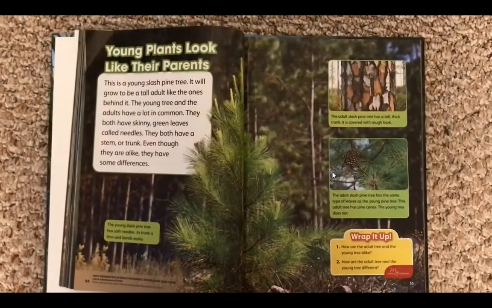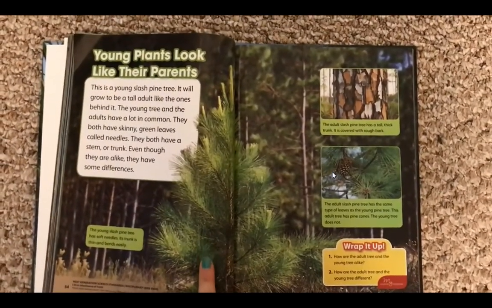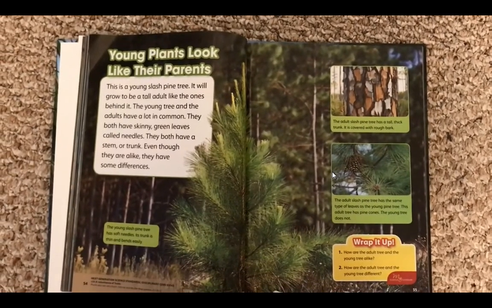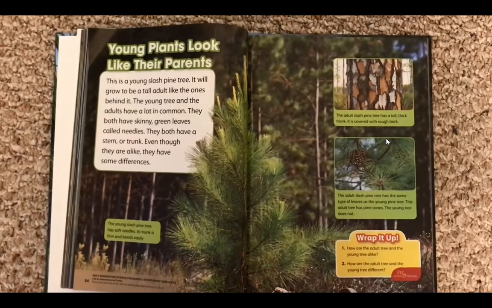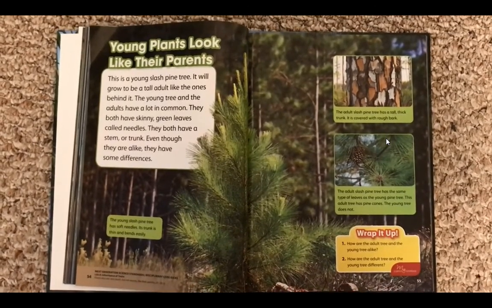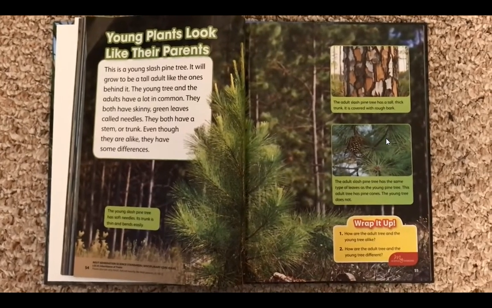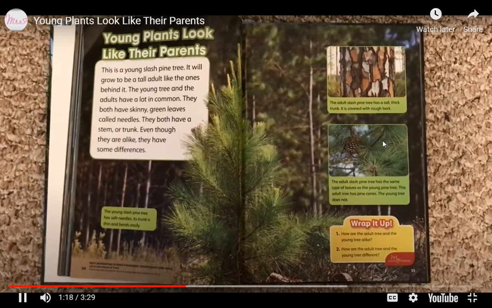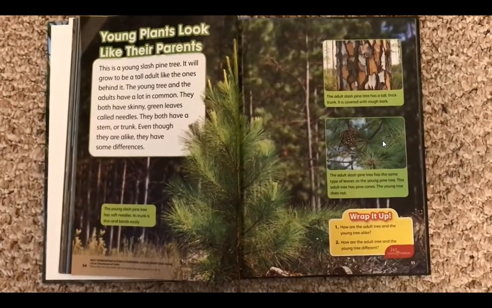And so we're going to talk today about how adult plants are like their baby plants. Young plants look like their parents. This is a young pine tree. It will grow to be a tall adult like the ones behind it. The young tree and the adults have a lot in common. They both have skinny green leaves called needles. They both have a stem or trunk. Even though they are alike, they have some differences.